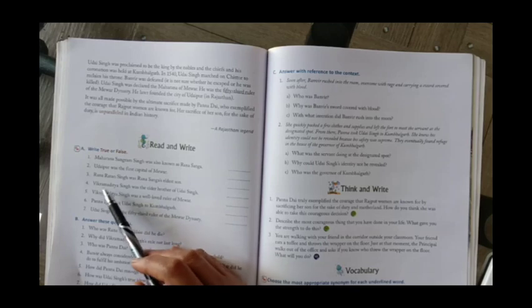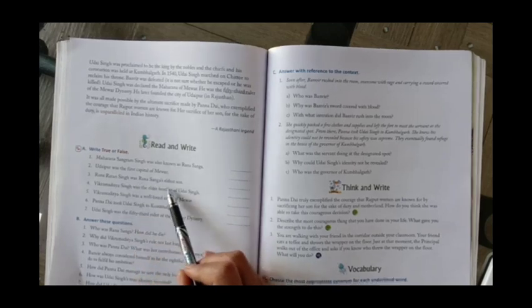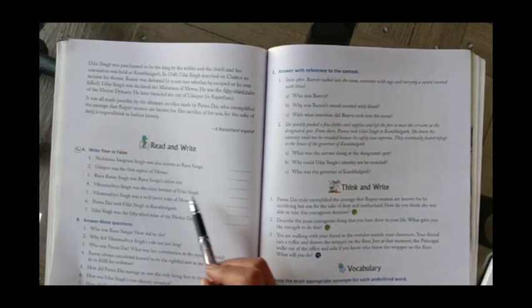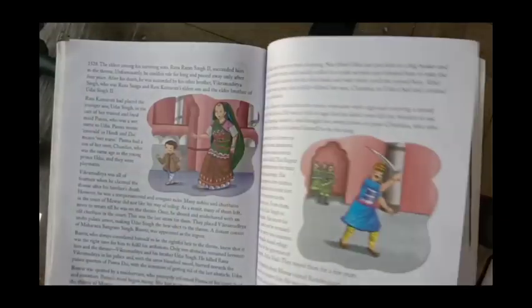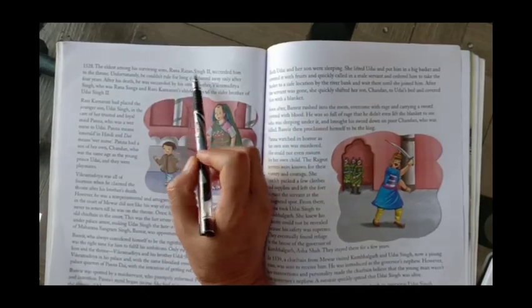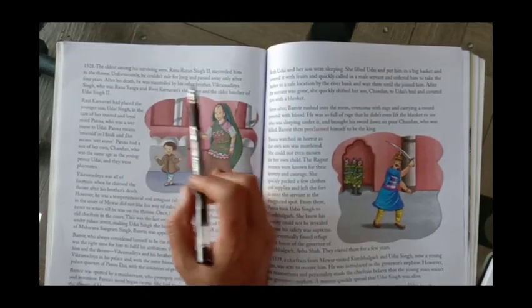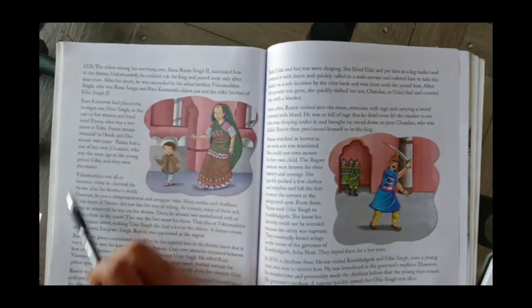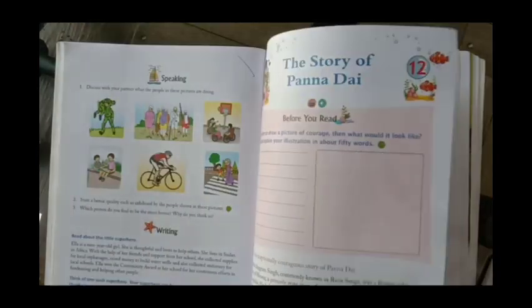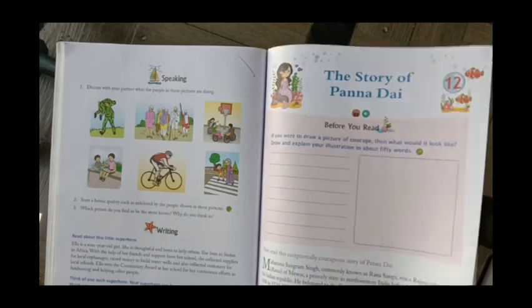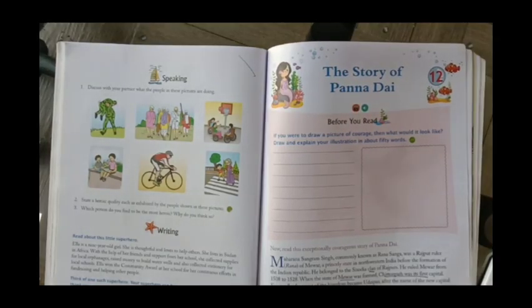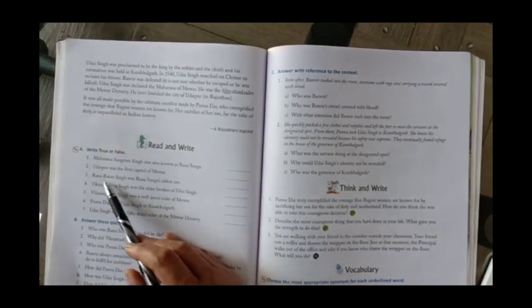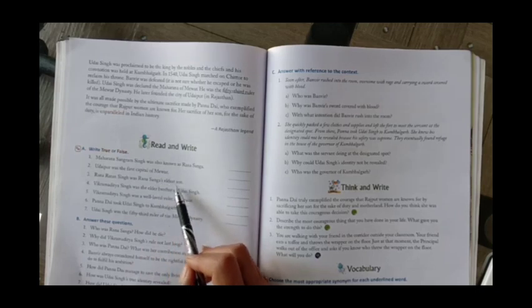See the next one. Ratan Singh was Rana Sangha's eldest son. That's false. He was not the eldest son. You can see here, Rana Sangha's eldest son, Bhojraj, succeeded him to the throne, but he died. He was the eldest son, and over here it is written Rana Ratan Singh was Rana Sangha's eldest son. So this is wrong.